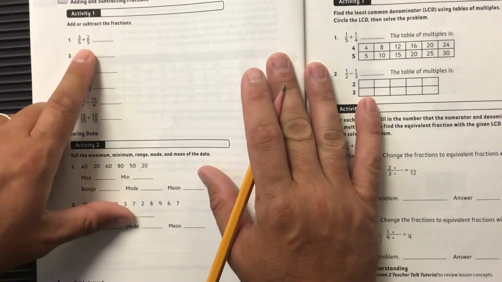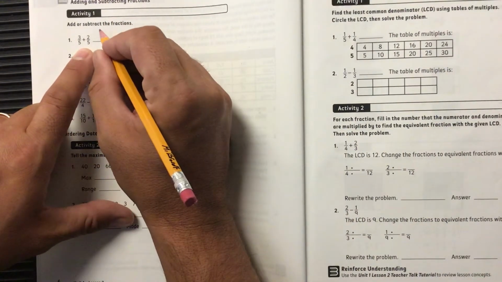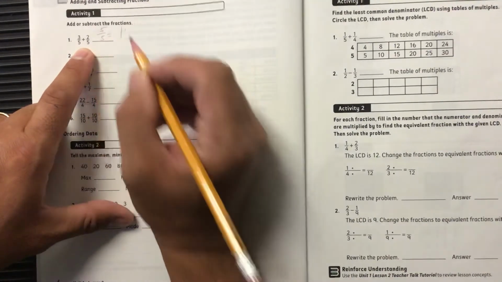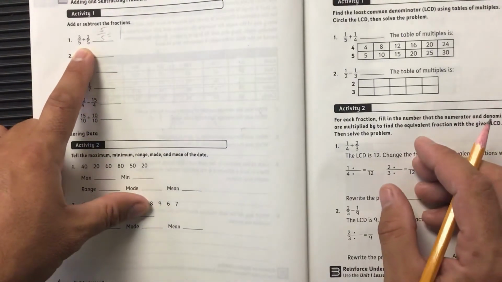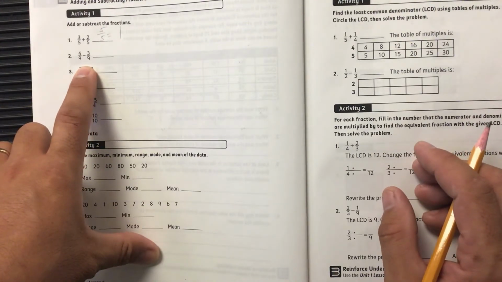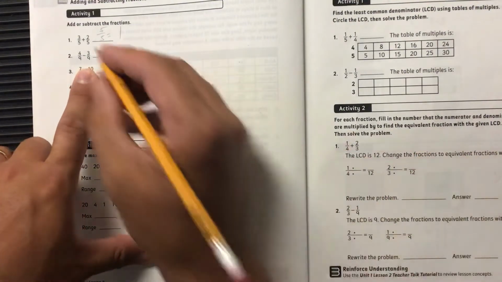Madison, what do you think on that one? 5/5. Say that again. 5/5. 5 over 5. Can we reduce that? 1. That's 1, yes. 5 over 5 or 1. 4 over 9 minus 3 over 9. Asia, what do you think? 1/9.